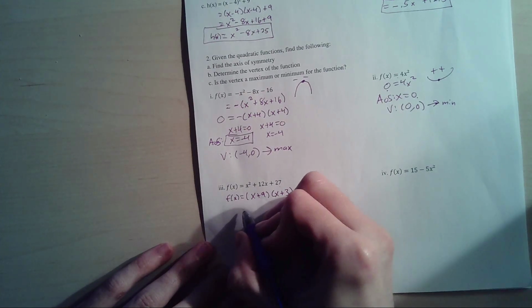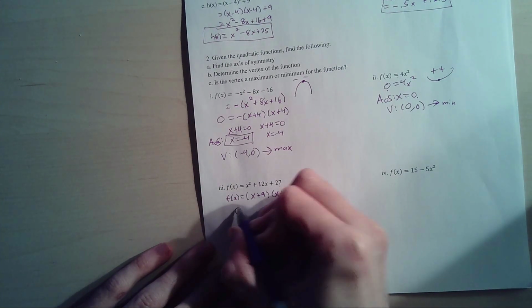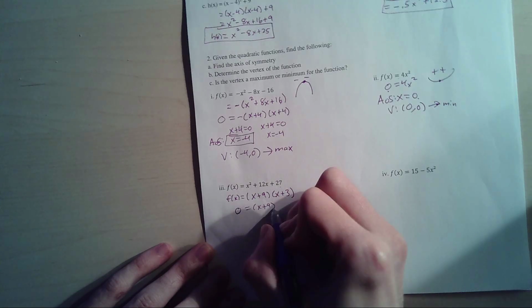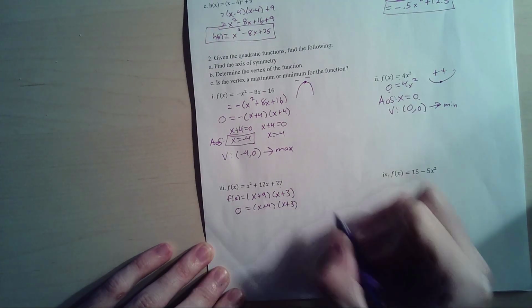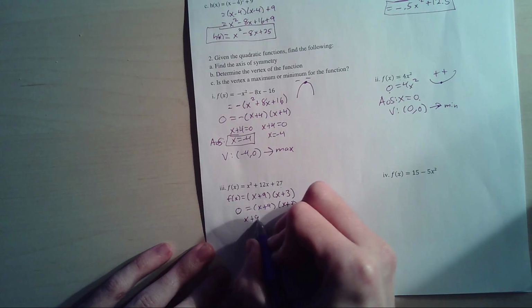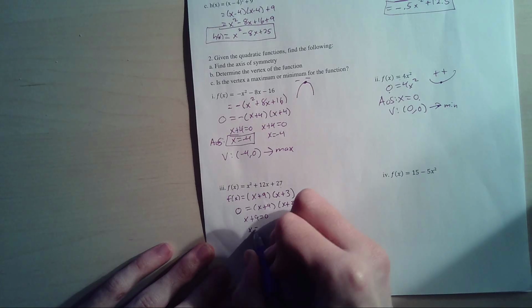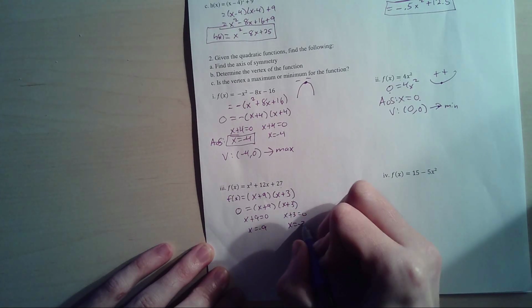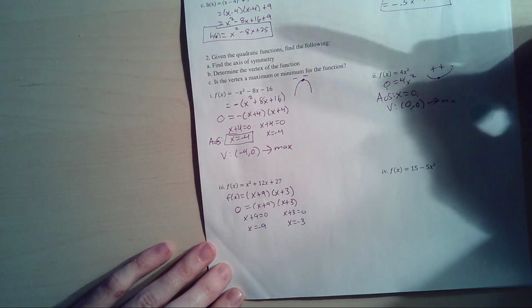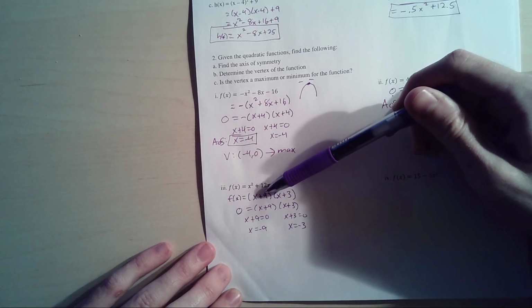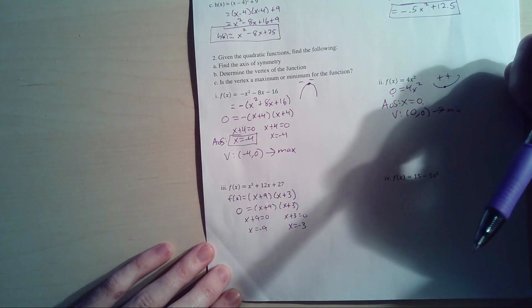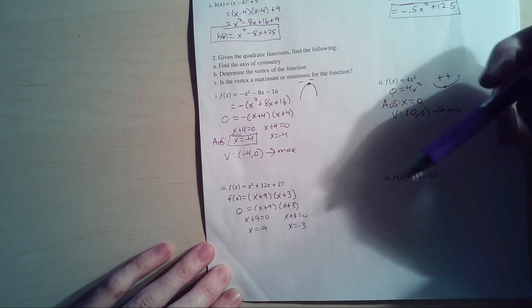That means that the zeros of this function, if you were to set this equal to 0, you don't really need to write this step, but I like writing it anyways. So therefore, x plus 9 equals 0, and x plus 3 equals 0, and x equals negative 9, and x equals negative 3. Truth be told, if you're able to, you can just go right away from here and just say negative 9 and negative 3. That's not a problem. I think that's actually how I would do it.